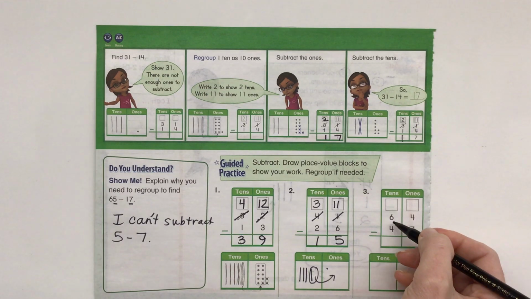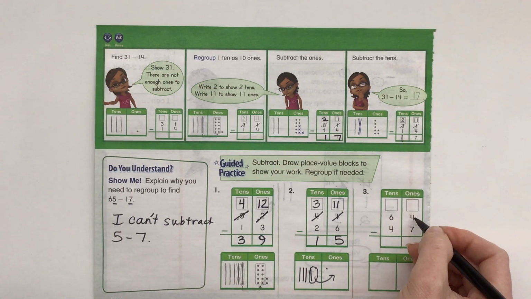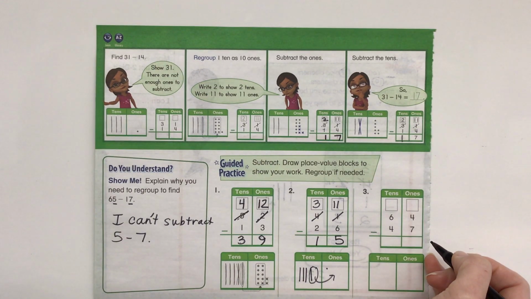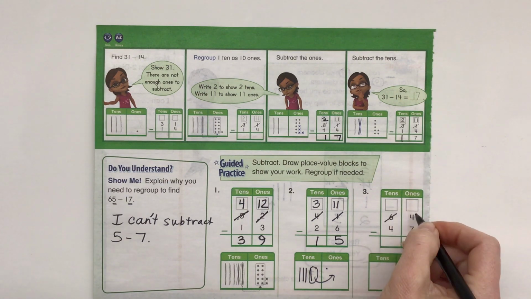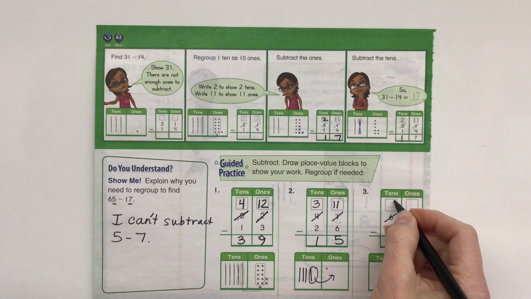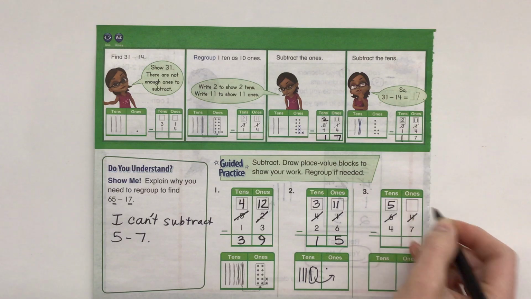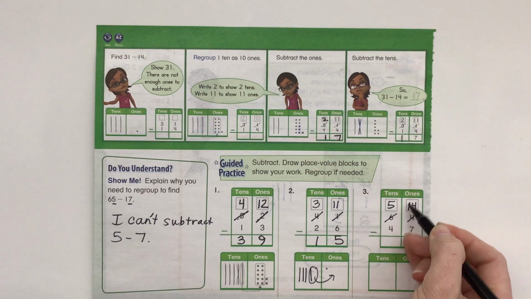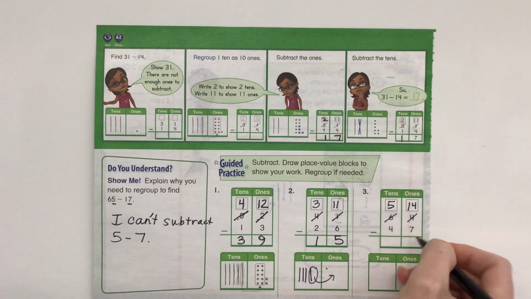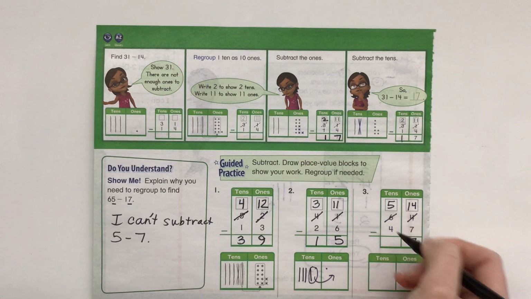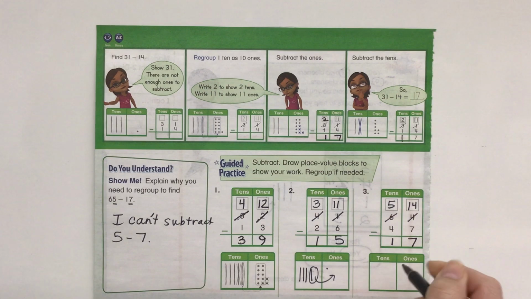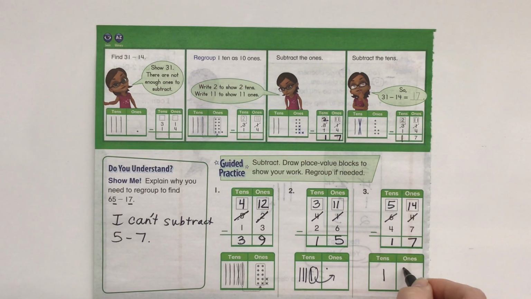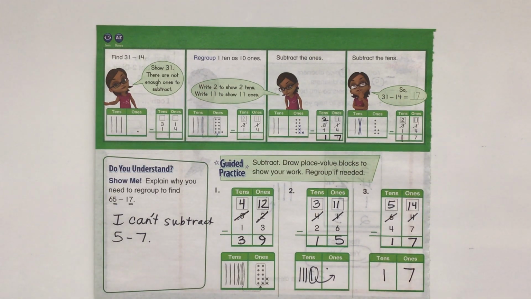All right, let's take a look at this one. 64 minus 47. 4 minus 7. I cannot do that, so I'm going to have to regroup. 6 is going to become 5, and 4 plus 10. And look at this. I can take the number from the ones place, and I can just add that 1 10 stick there. Okay? 14 minus 7 is 7, and 5 minus 4 is 1. So I have 1 ten and 7 ones there.